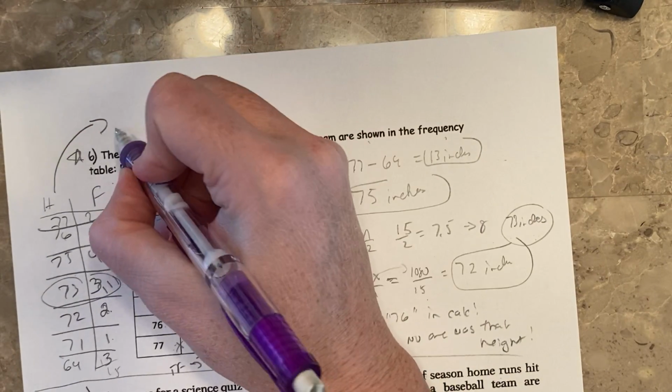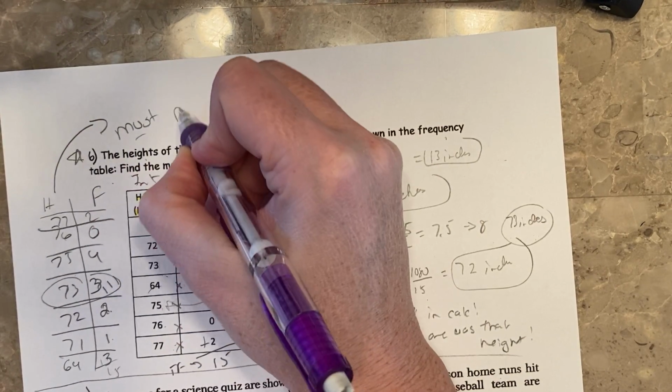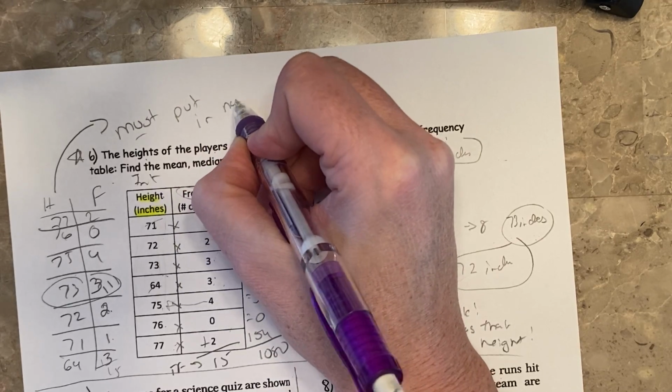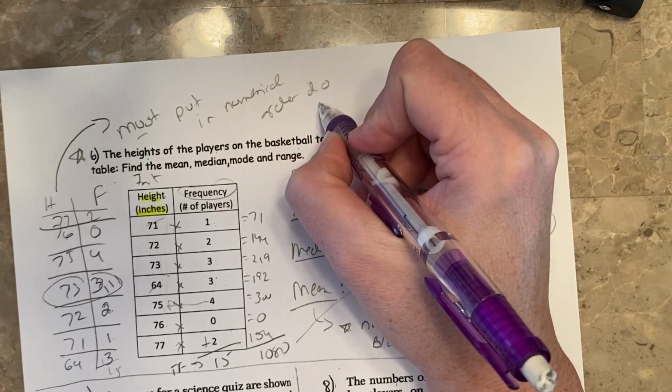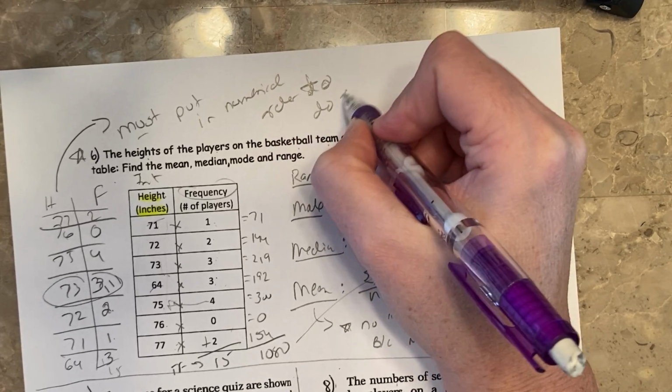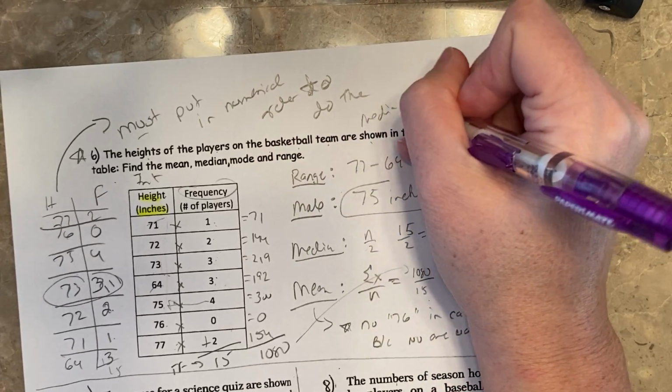And I want to add one more thing over here. You know, I'm all about my notes. Must put in numerical order to do the median trick.